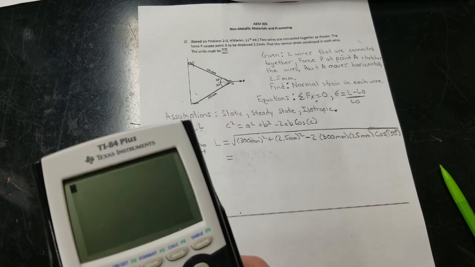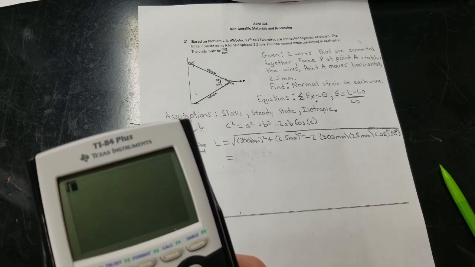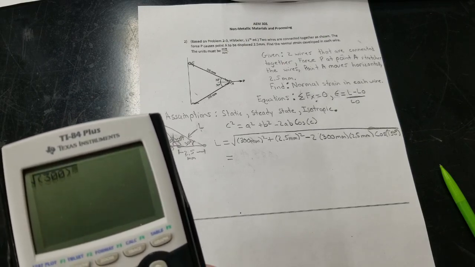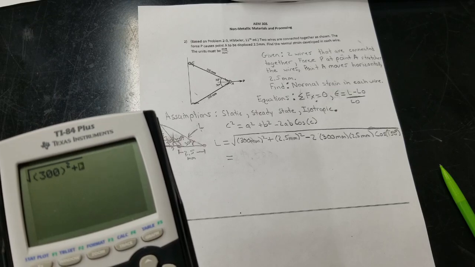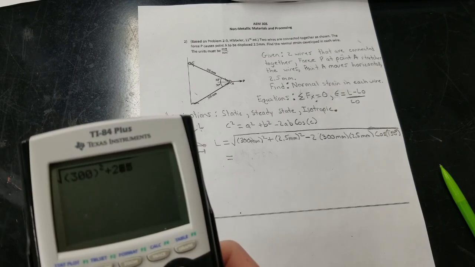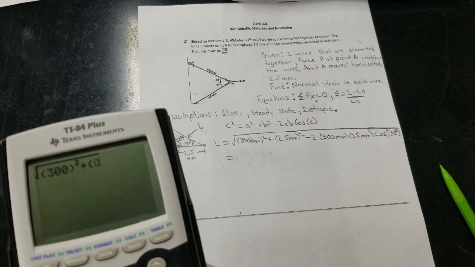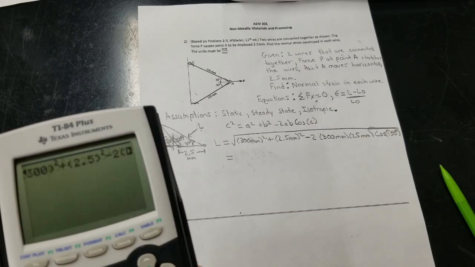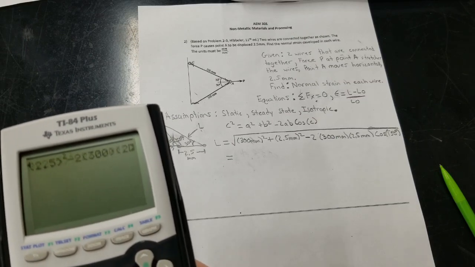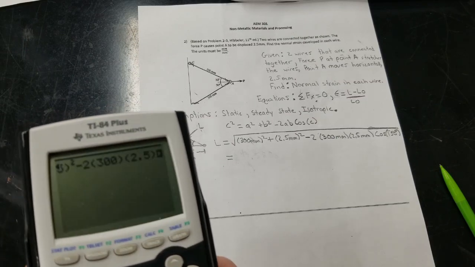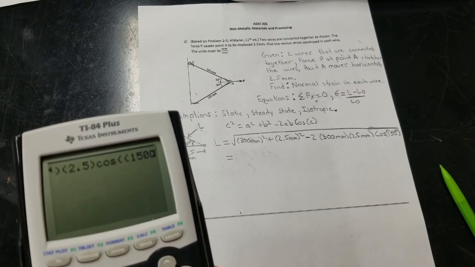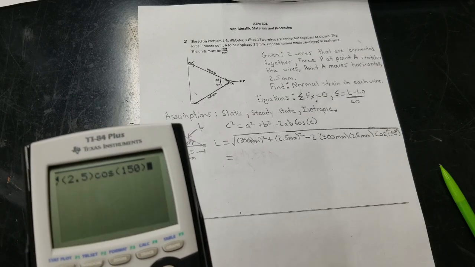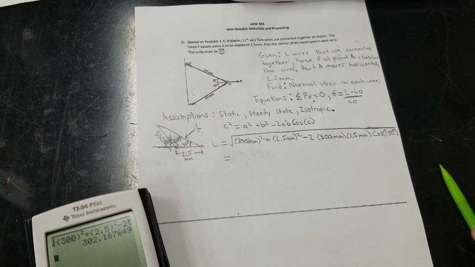So we're going to do the square root of 300 squared plus (2.5 millimeters) squared, and then subtract 2 times 300 times 2.5 times the cosine of 150, and we should get the correct answer here.